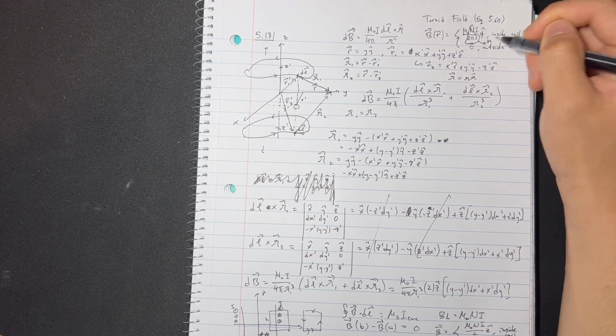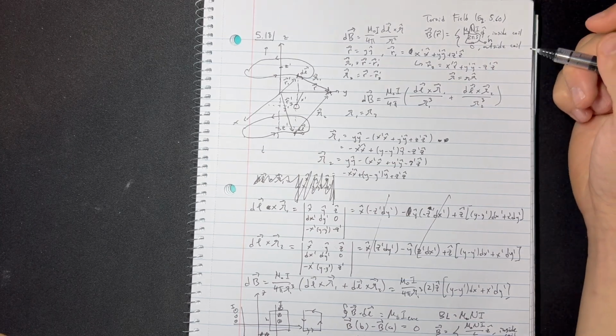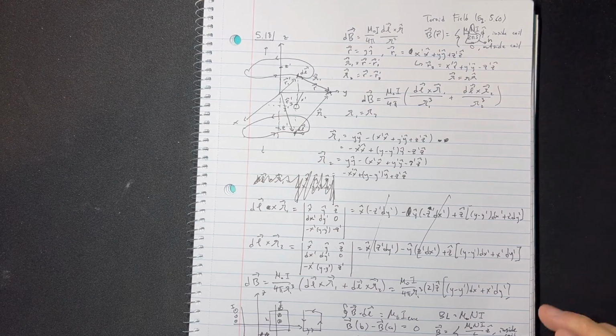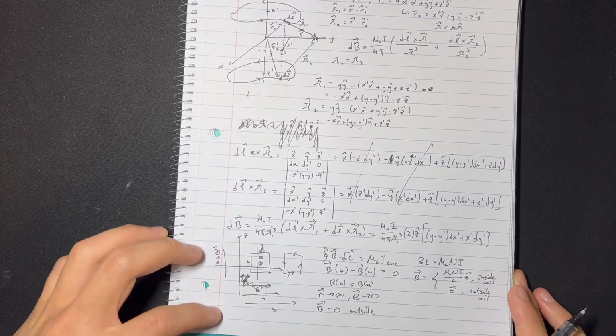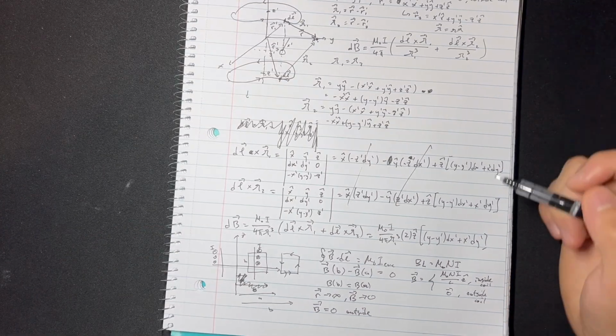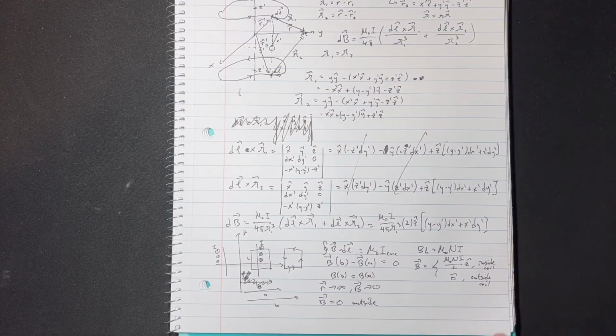And we can say this is little n also. So if we allow this toroid to become so large, then it boils down to essentially the same as the infinite coil that we have here.